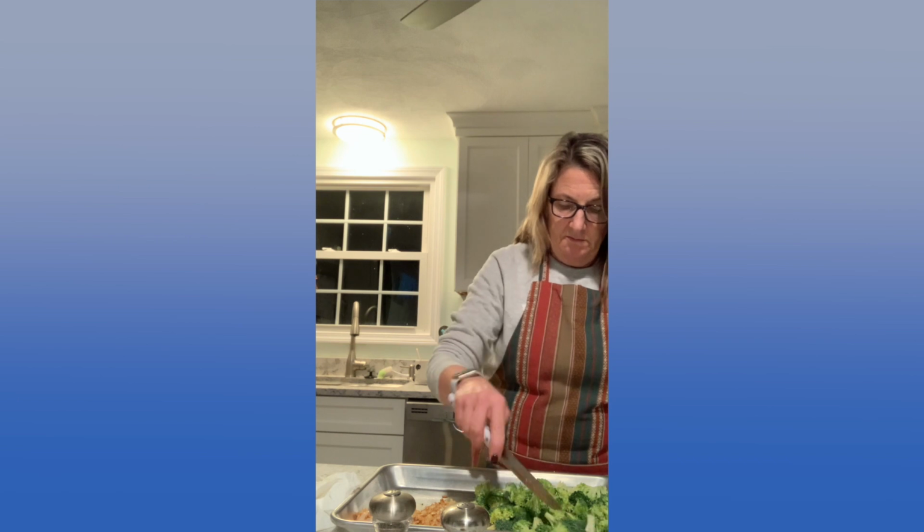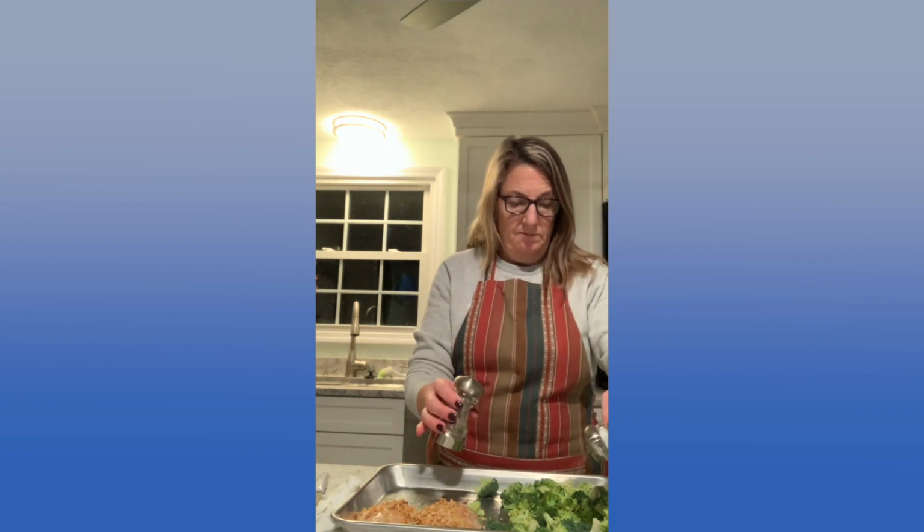Toss them a little bit. They all get coated. Okay, then I'm going to put a little salt and pepper. Okay, now it's going to go in the oven for about 20 minutes. I'm going to show you what it looks like before it goes in.